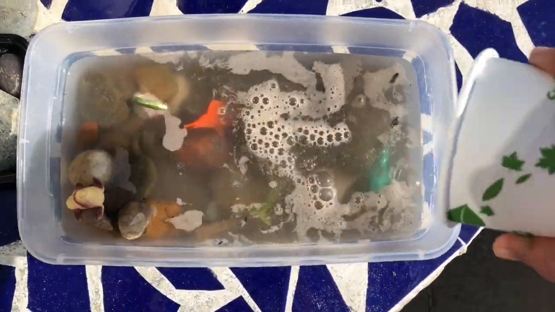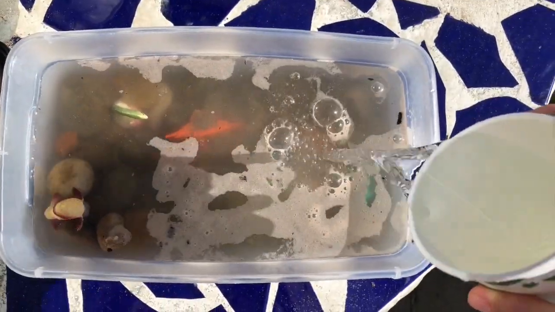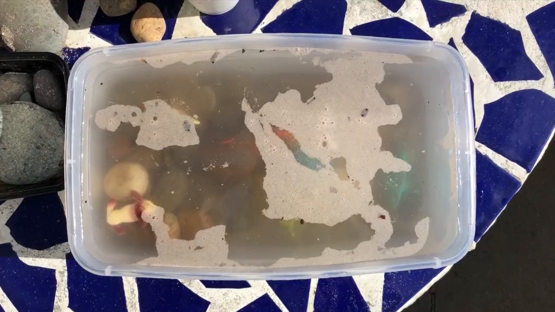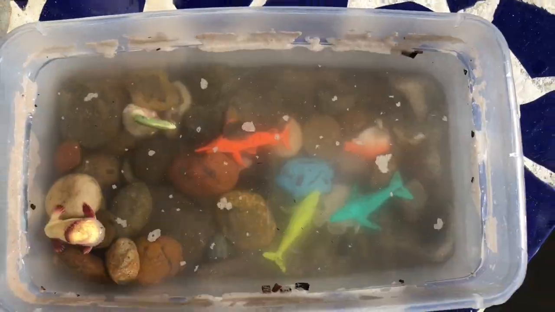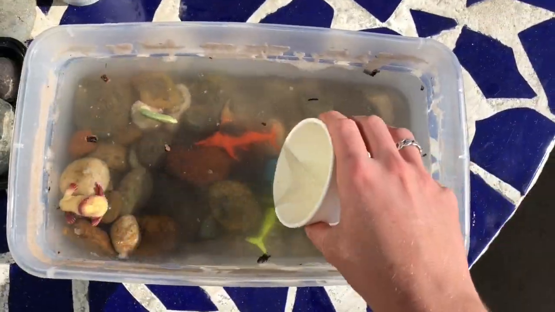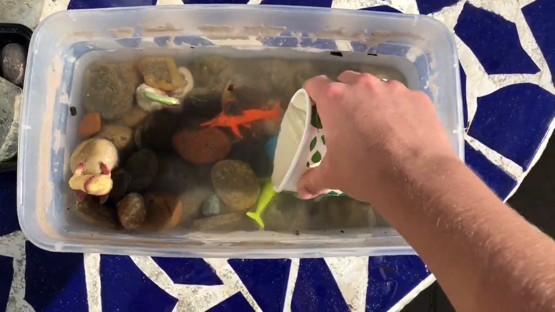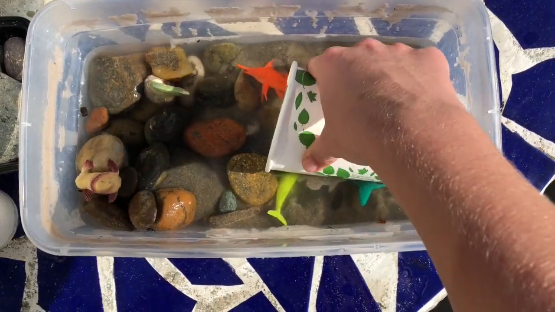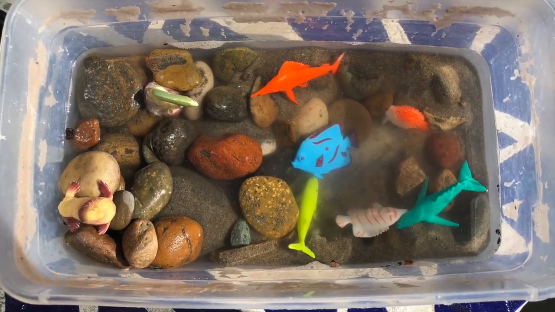Once you reach high tide, you will notice how all of the animals are underwater. Now, before simulating low tide, discuss which sea creatures the students think will be exposed to the air first. Then, begin removing 1 pitcher or cup of water at a time until you have reached low tide. Notice how at low tide, most of the sea creatures are exposed to air.